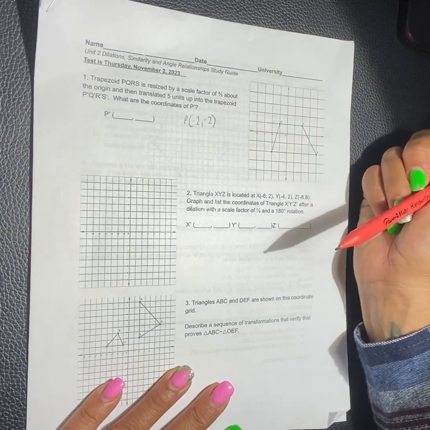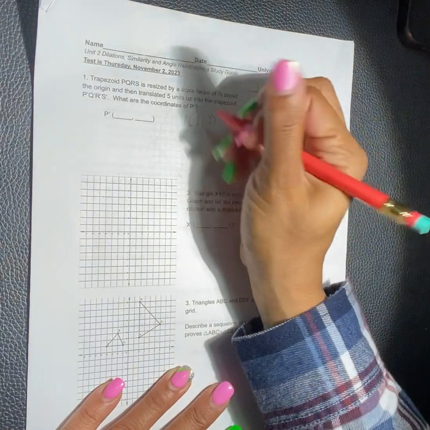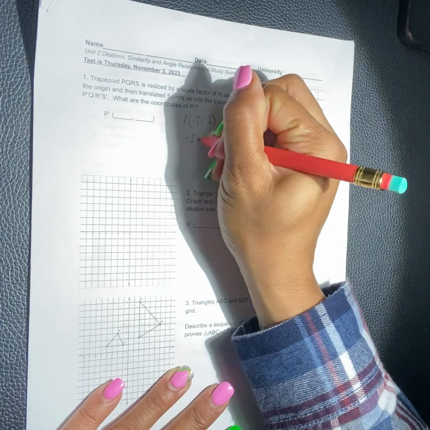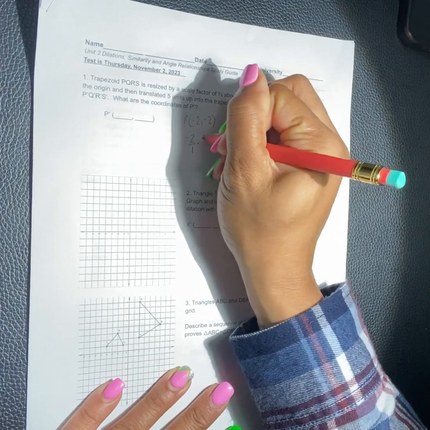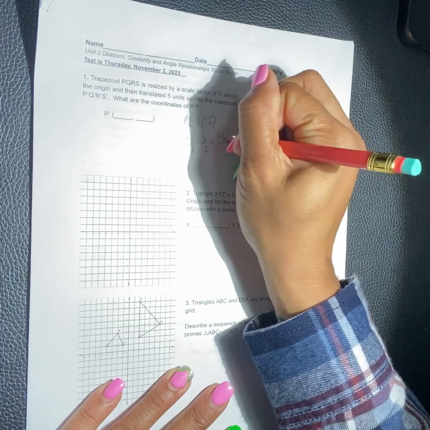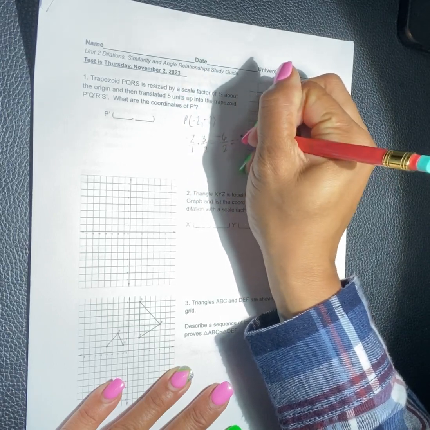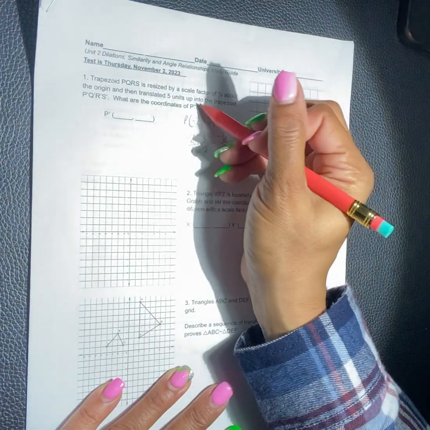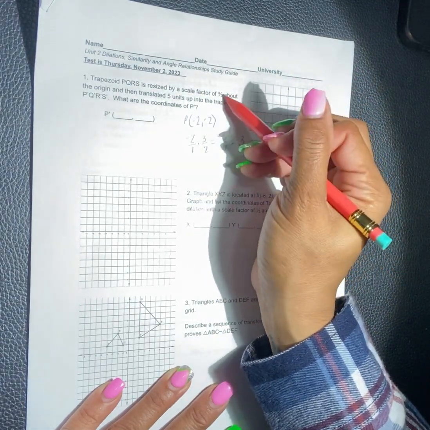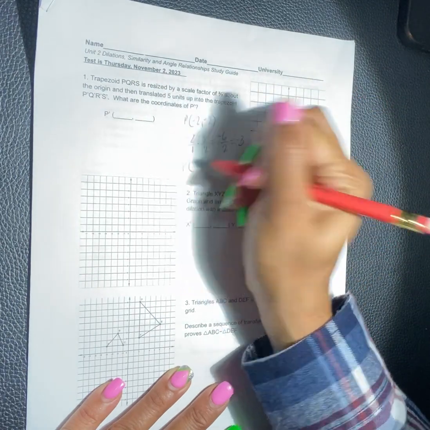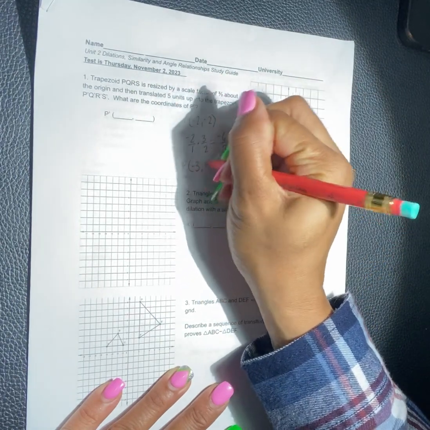Then it says I'm going to resize it by a scale factor of 3/2, which means both of these numbers I want to multiply by 3/2. So since they both are the same, I'm going to do -2 over 1 times 3/2. That gives me -6/2, which equals -3. So that means both of these numbers for P, when it's resized by the scale factor, will give me -3, -3.